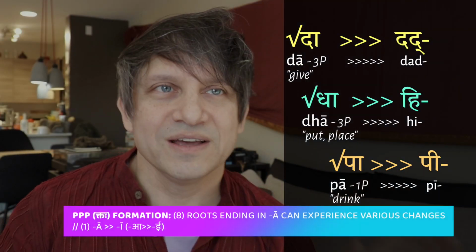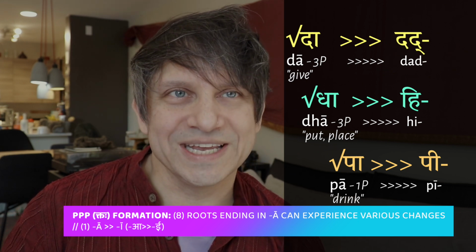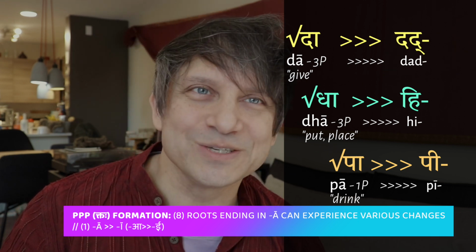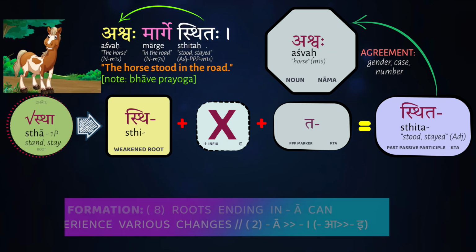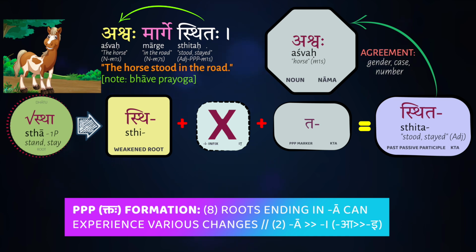Like with the passive roots, some roots ending in a will do strange things. Some turn into a long i in the weakening. The most common of these is pa, to drink, which becomes pita, drunk. Ashvena jalam pitam, the water was drunk by the horse. Sometimes the a will turn into a short i. Stha, meaning to stand or stay, becomes sthita, stood or stayed. Ashvah marge sthitah, the horse stood in the road. Notice how here the intransitive PPP will agree with the agent, the horse who's doing the standing, not the road, which is where the horse is doing the standing.